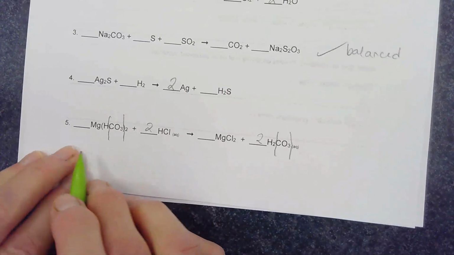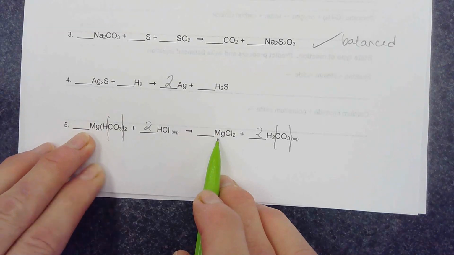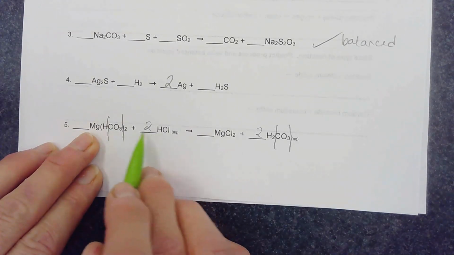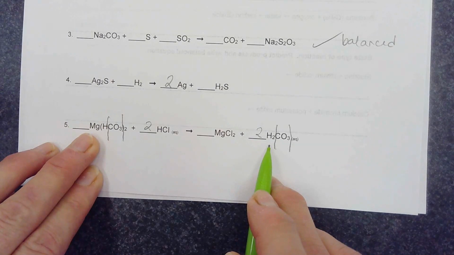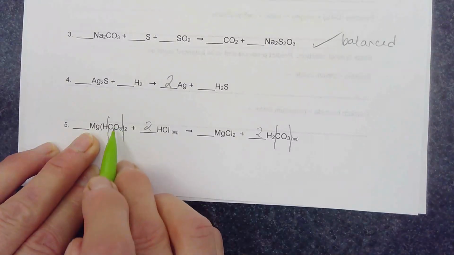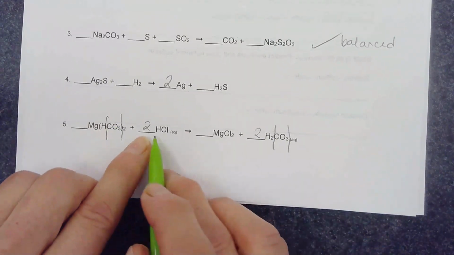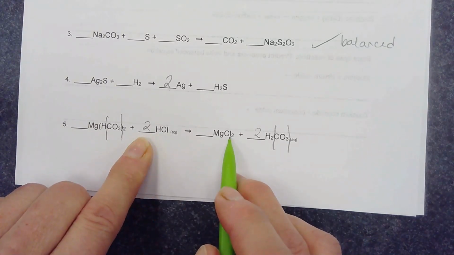Now let's go back. 1 Mg, 1 Mg. How many hydrogens here? 2 plus these 2 is how many? 4. How many hydrogens? Did it just do it itself? It balanced itself for you. You didn't have to worry about it. How many carbonates? 2. How many carbonates? 2. How many chlorines? 2. How many chlorines? 2. Do you see?